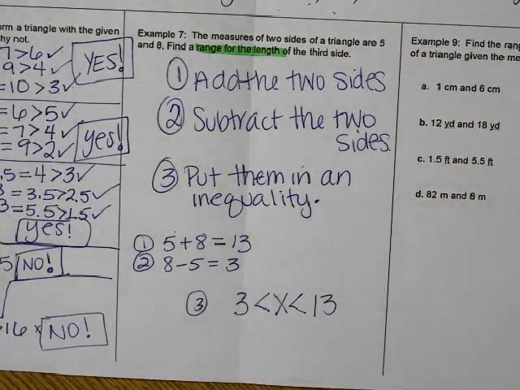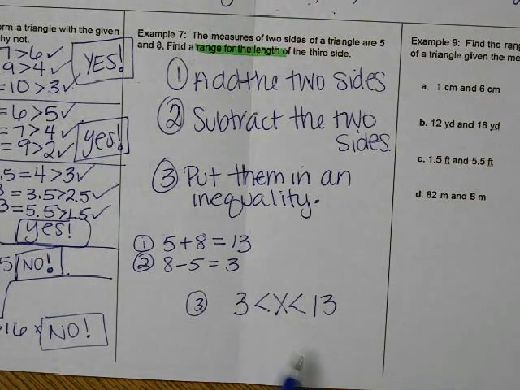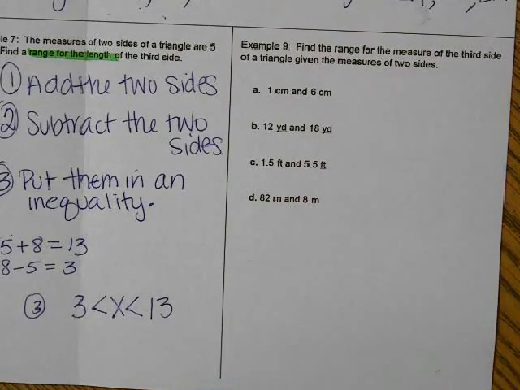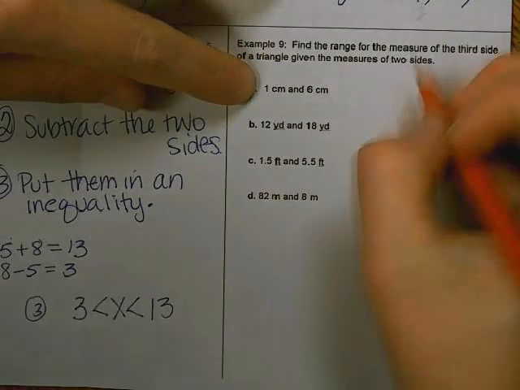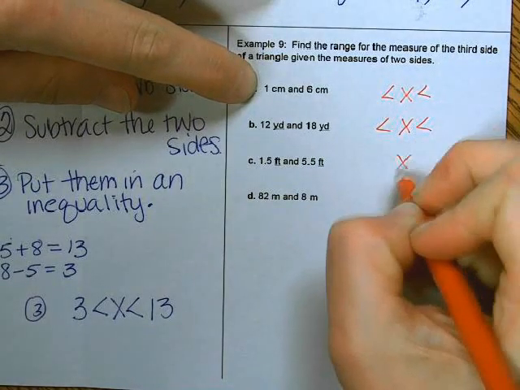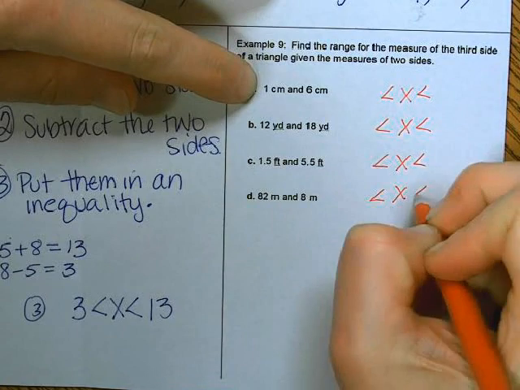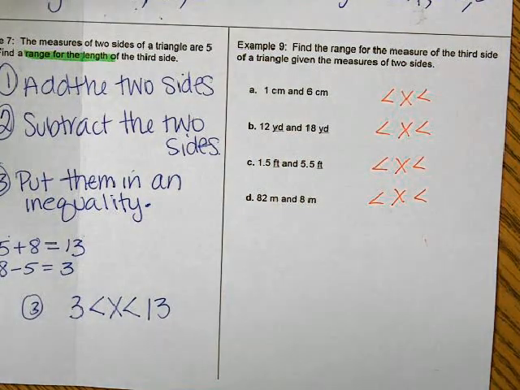Okay? So that's all you do. Add them, subtract them, and then write this inequality. That's it. So x has to be between 3 and 13. It's easy. Just looks like a little more work than you would think. Alright, so let's look at problem A. It says find the range of the measures for the third side. Okay, so we're going to say x is between 2 numbers, and it's going to be like that for every single one of these problems. So you might as well just write it down. That's exactly what you're going to write every single time.